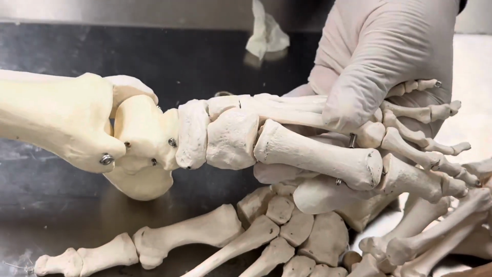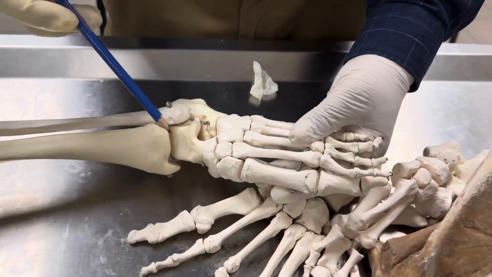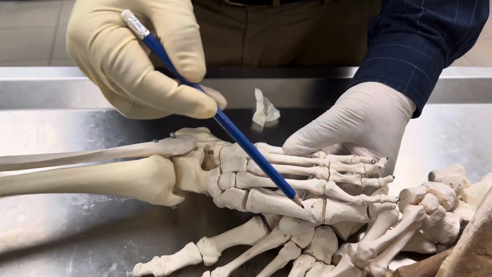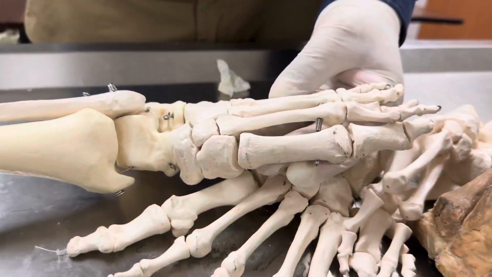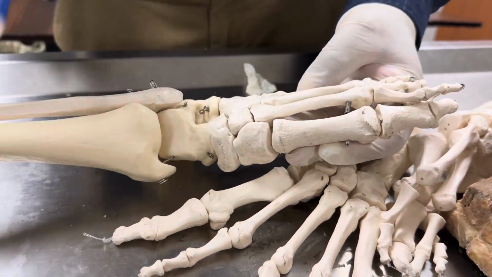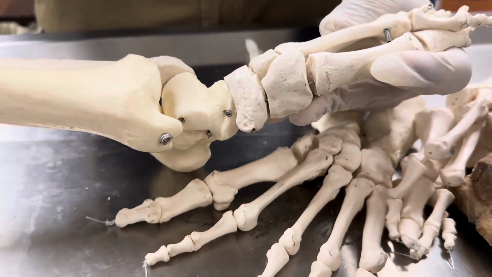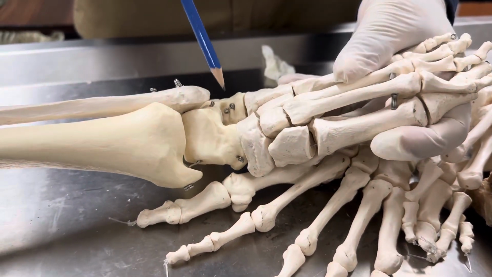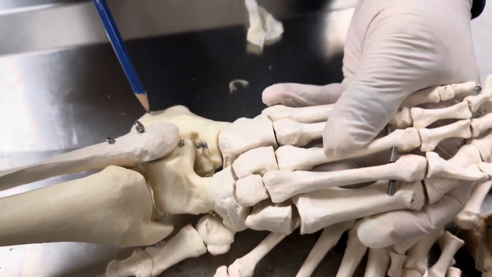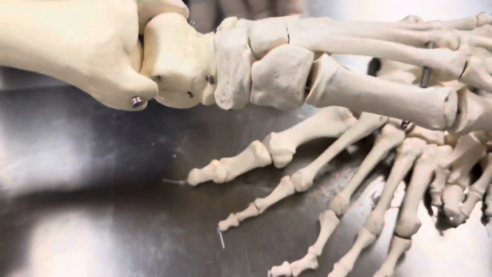Bones forming the foot. We have tarsal, metatarsal, and then we have the phalanges. Now, what are the tarsal? The first tarsal, which is forming the ankle joint, is called talus, and below the talus, the longest bone is called the calcaneum.